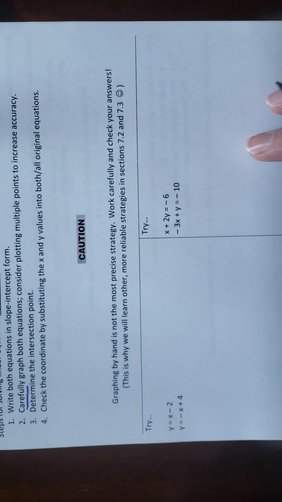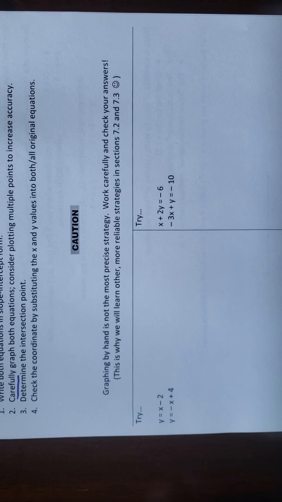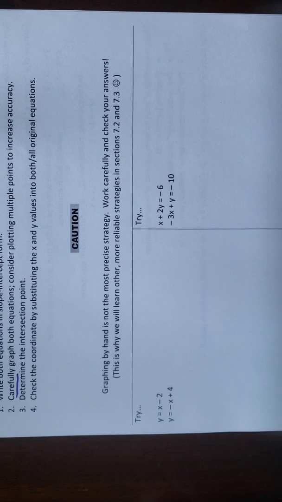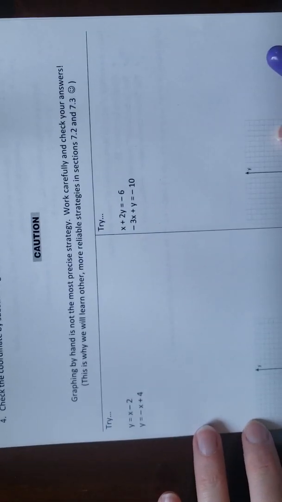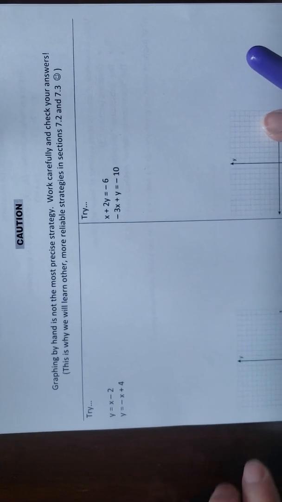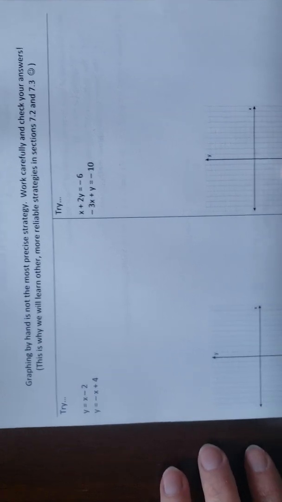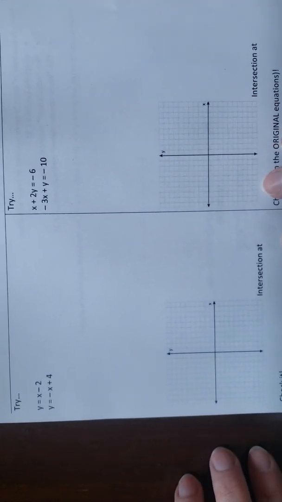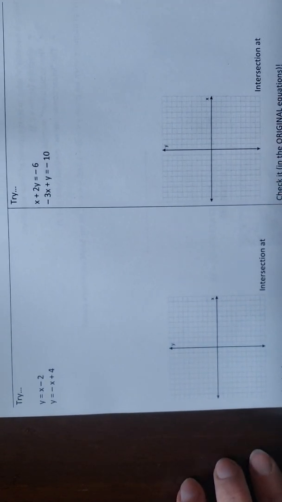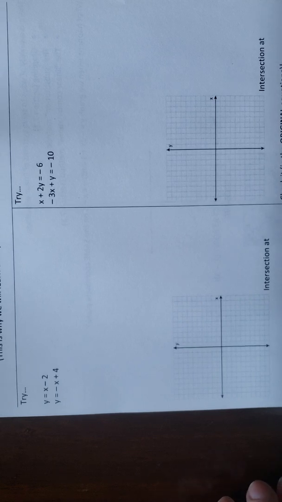Okay? Now, this is not the most precise strategy, so we're not going to use this to do any sort of like landing spaceships on Mars or measuring medication for, I don't know, babies or the elderly. We're going to learn the more precise ones in the next couple lessons. But I do think that graphing is very important because it gives you a visual of what you're actually doing.